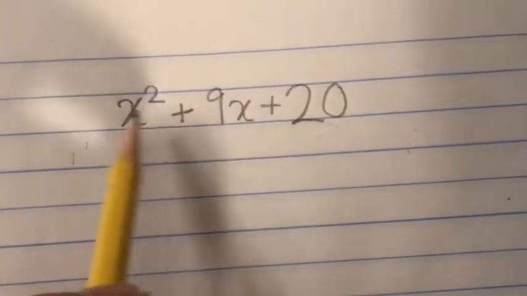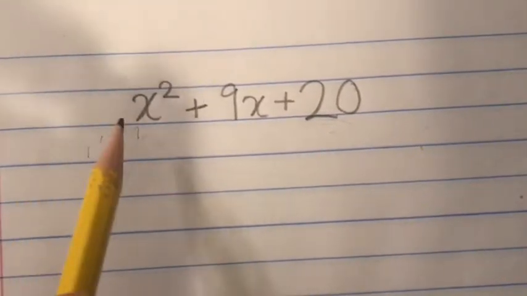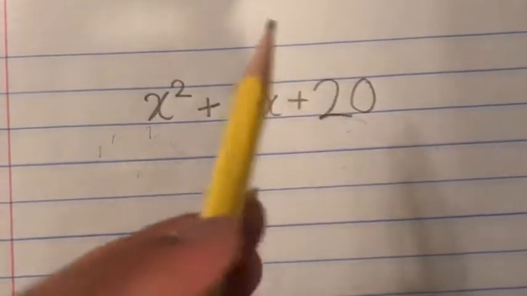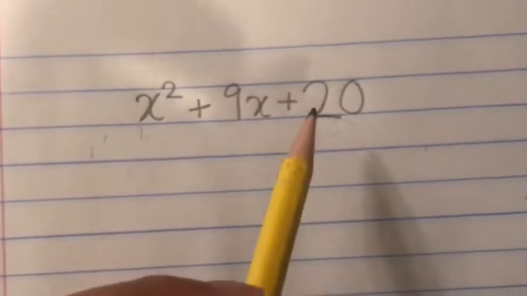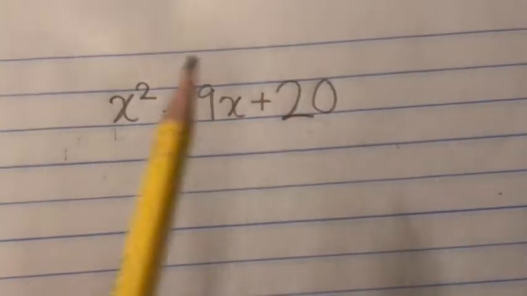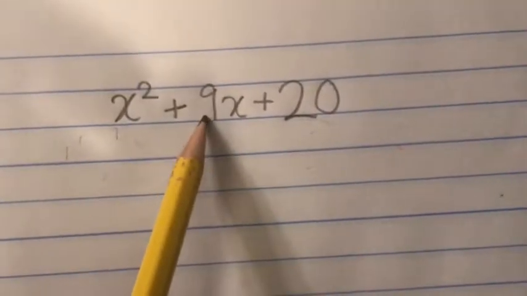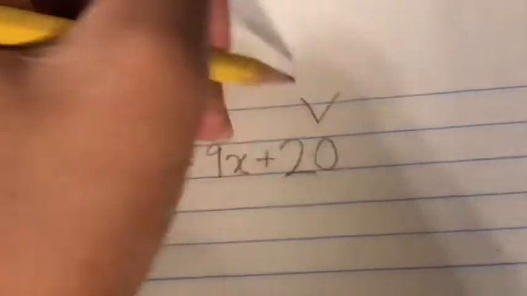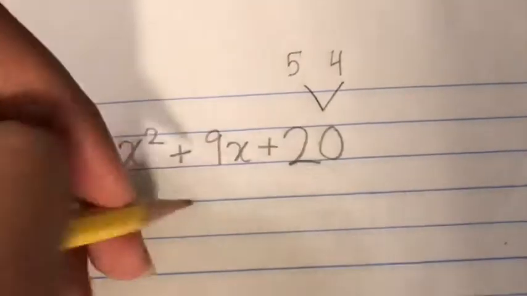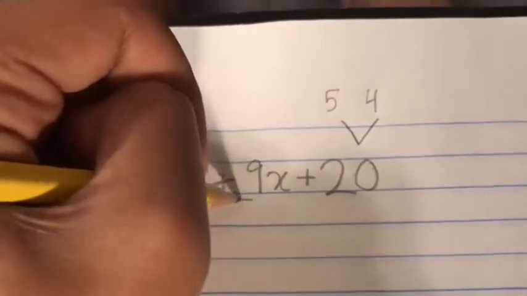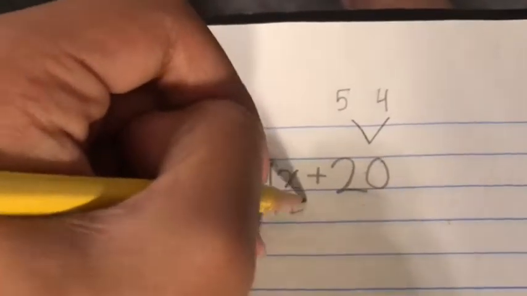So let's try this here. Since x squared means a coefficient of 1, we don't have to multiply that with 20. 1 times 20 is 20. The factors of 20 are 2 and 10, 4 and 5, and 20 and 1. To make 9, we have 5 plus 4. So we can break that up here: 5 plus 4 is 9. We can just write 5 plus 4 in brackets.